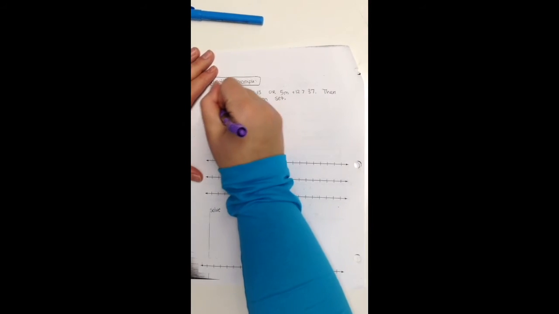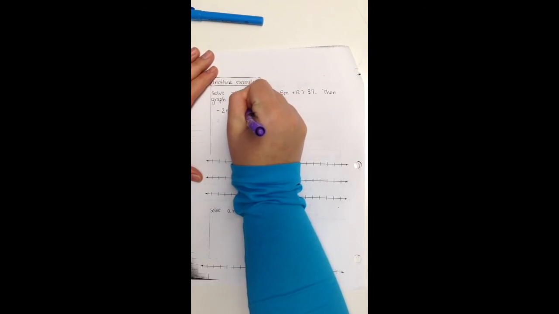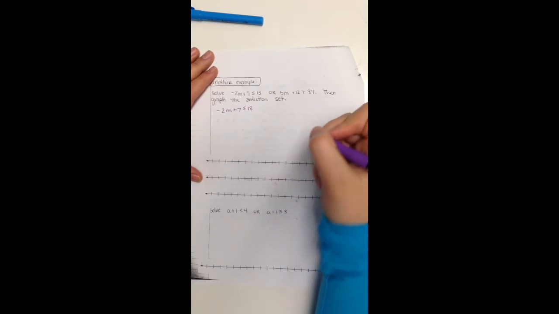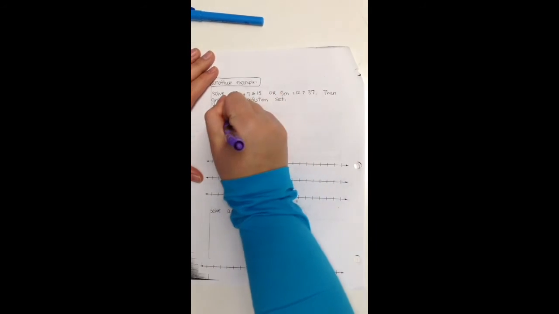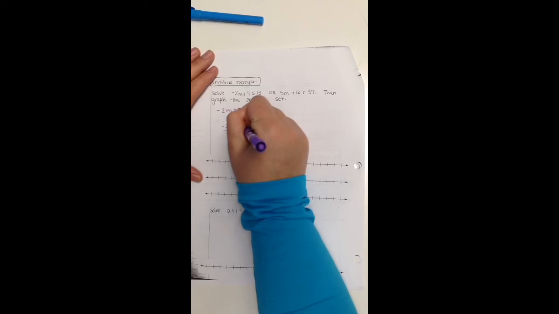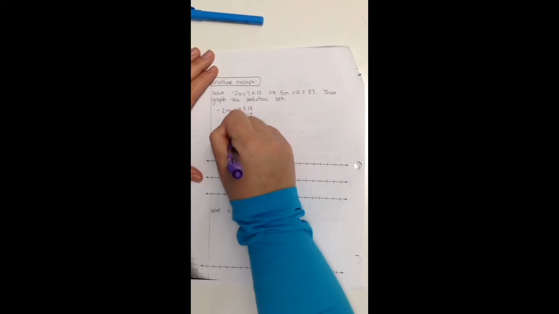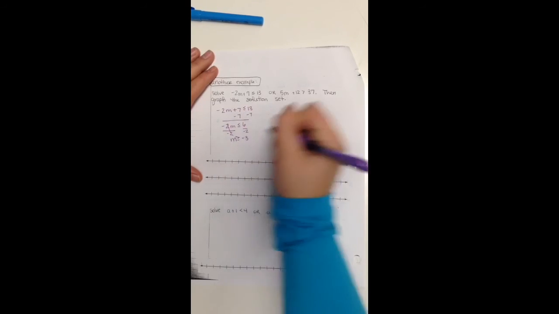So I have negative 2m plus 7 less than or equal to 13. In order to graph this, I have to solve it first. So I'm going to subtract 7. I get negative 2m is less than or equal to 6. Divide both sides by negative 2. I get m. Now I divided by a negative, so my sign flips. Is greater than or equal to negative 3.